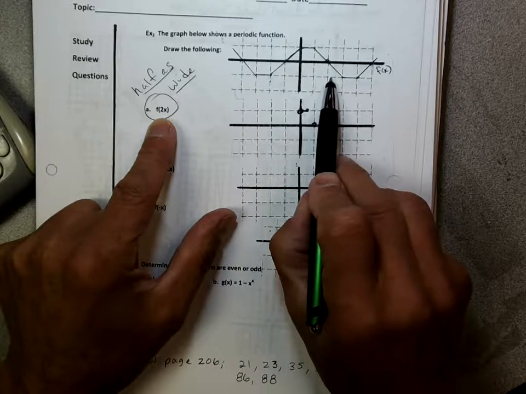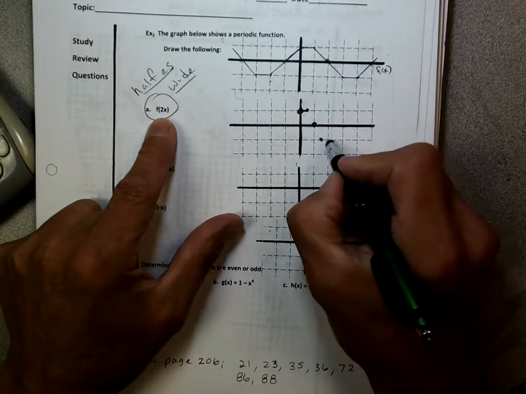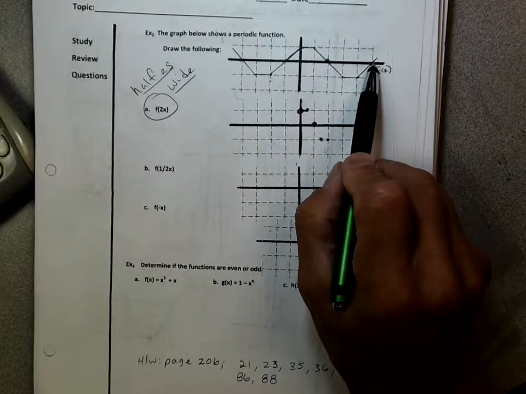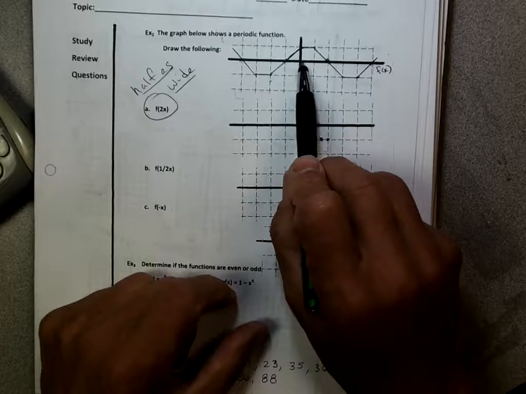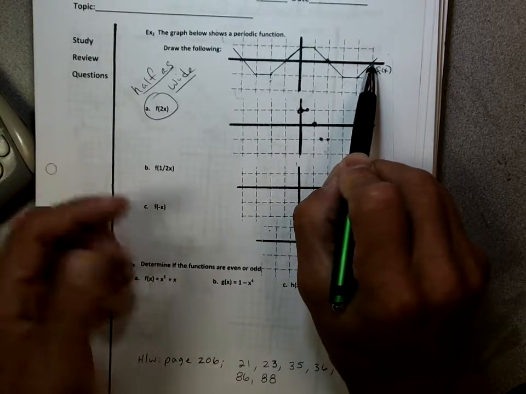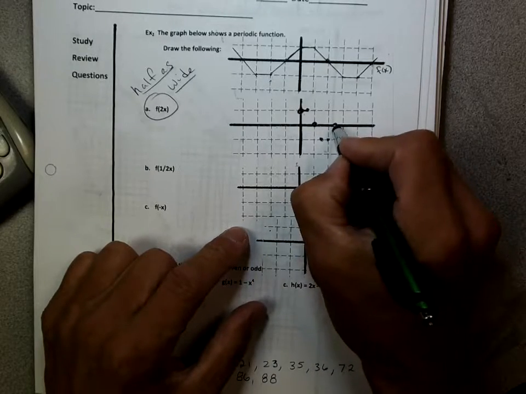This point goes over 1, 2, 3, 4, but instead of going all the way to 4, we're going to go half as wide, so we'll go 1, 2. This point right here goes over 1, 2, 3, 4, 5, but it's half as wide, so let's go to 2.5. 1, 2, 2.5, okay?